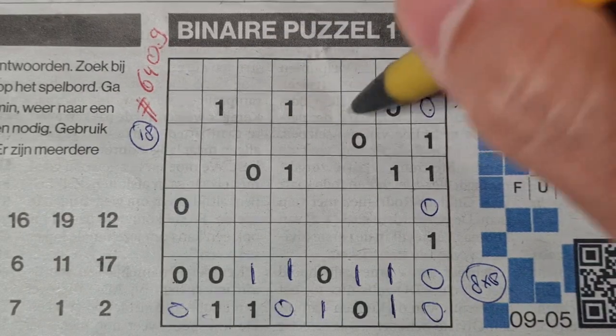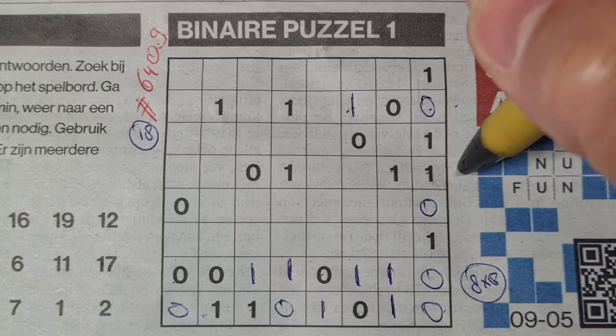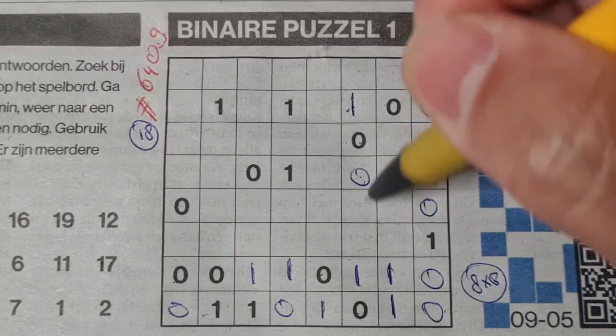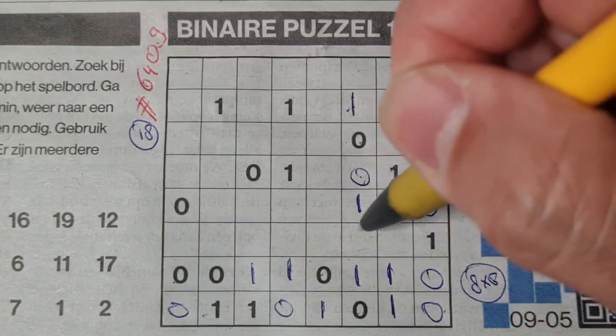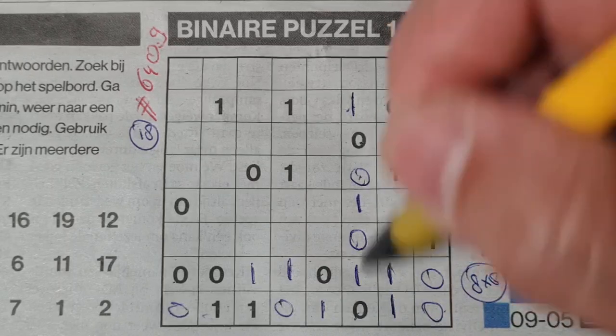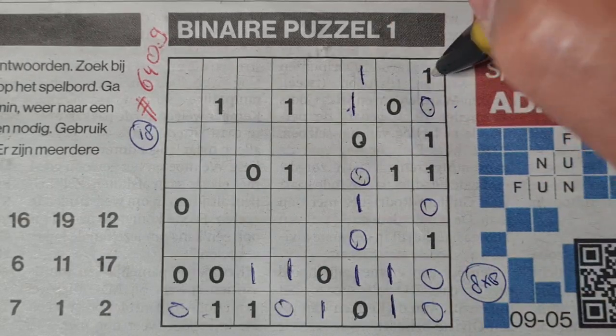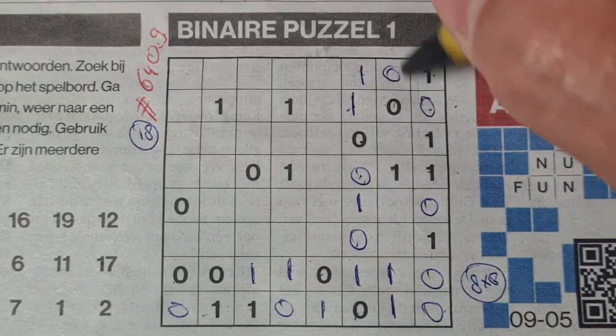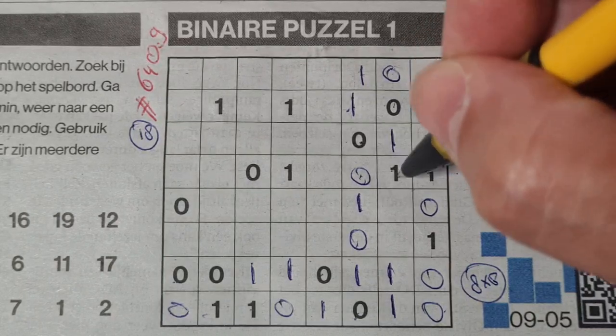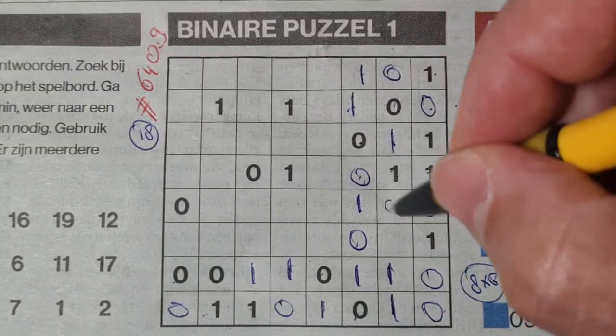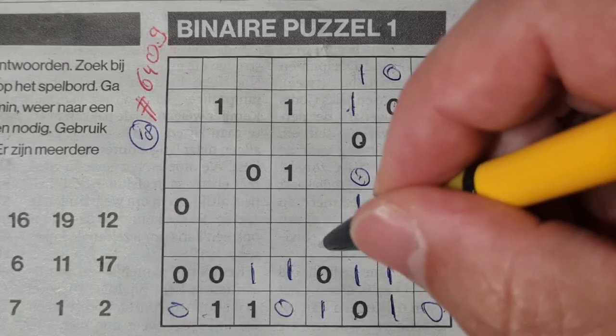Double O, here one, there one. Double one, here no, there no. Double O, here one, there one. Between the ones comes an O. 1, 2, 3, 4 O, so the rest are ones. Between the ones comes an O. Double O, here one, there one. 4 ones we have here, so the rest are O's. Double O, here one, there one.